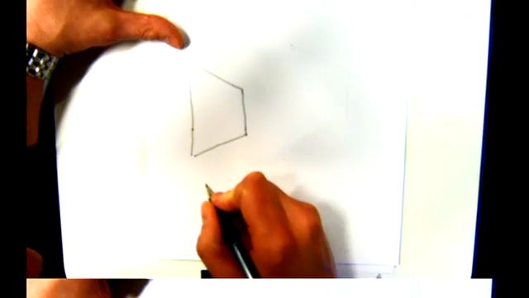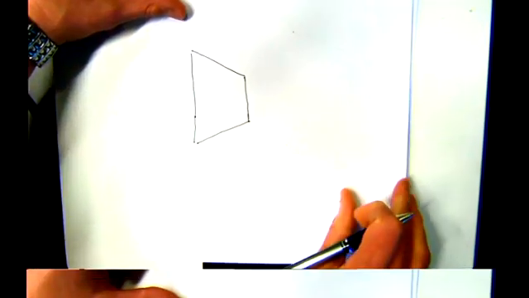No, I drew it the wrong way again. Sorry. This was right. Okay.